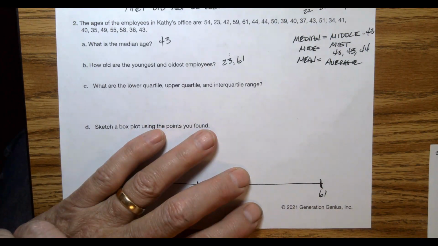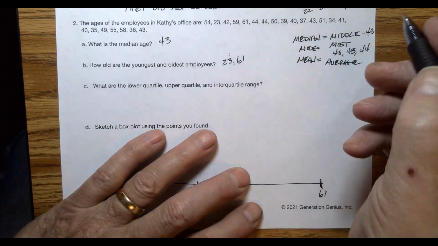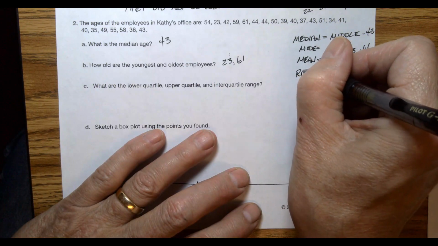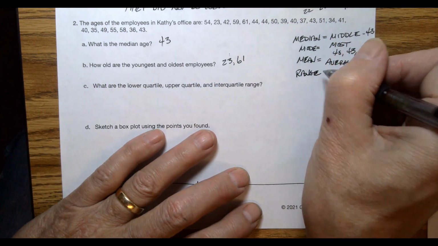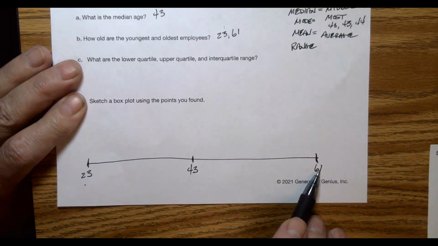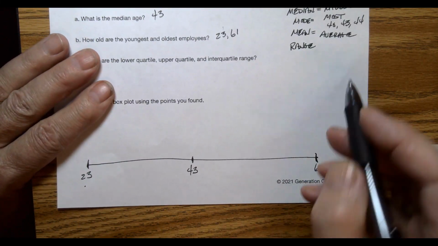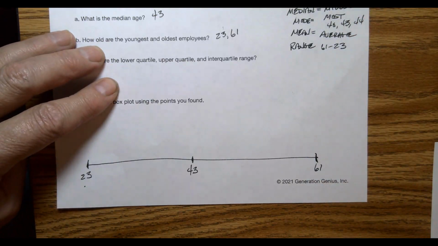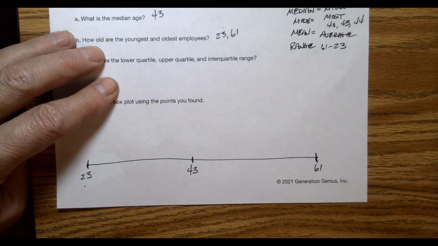Okay. And then another term or piece of data is called range. And the range is the distance from 23 to 61. And what you do is you take 61 minus 23, and let's see what we get.